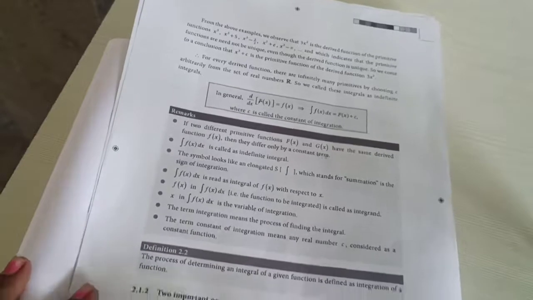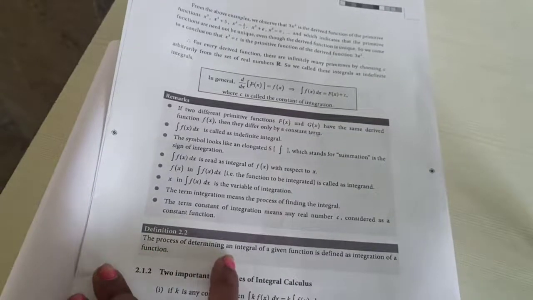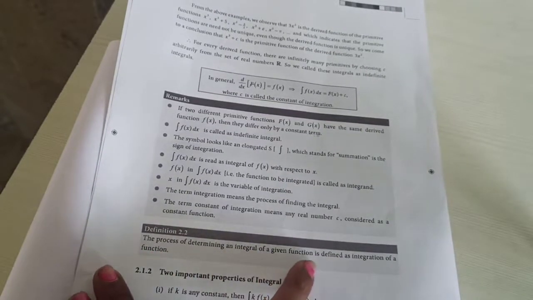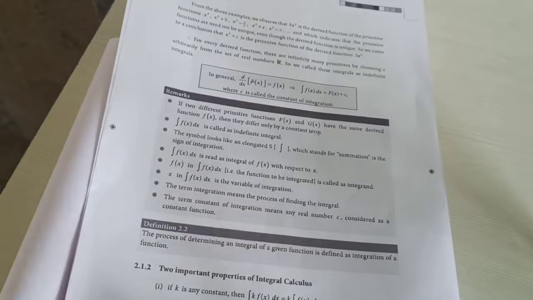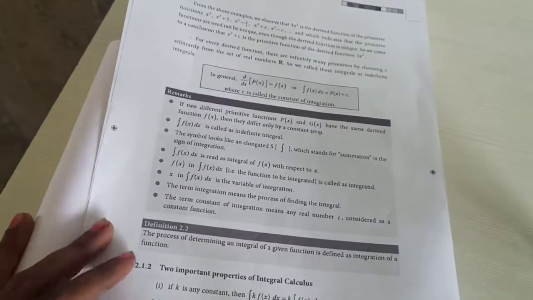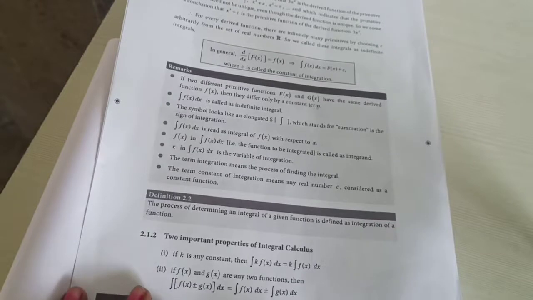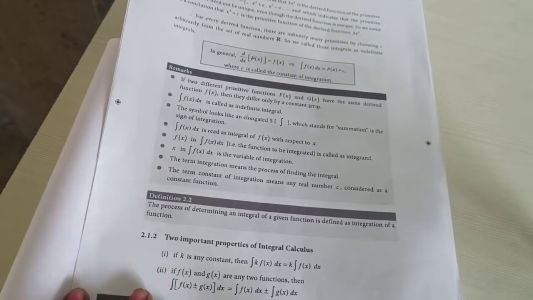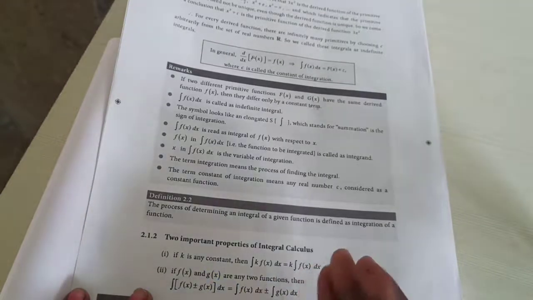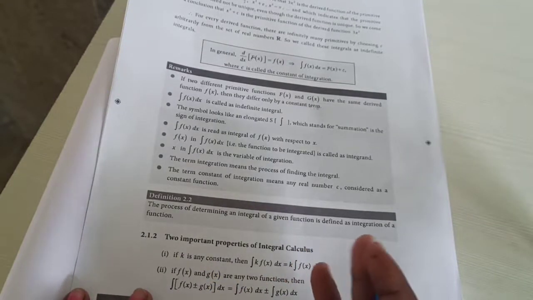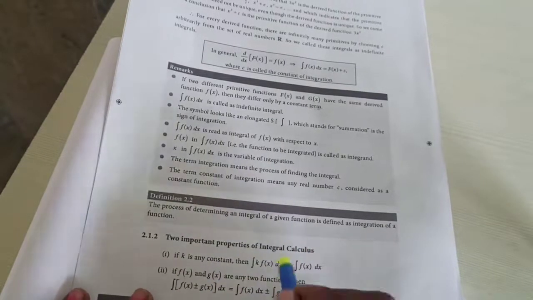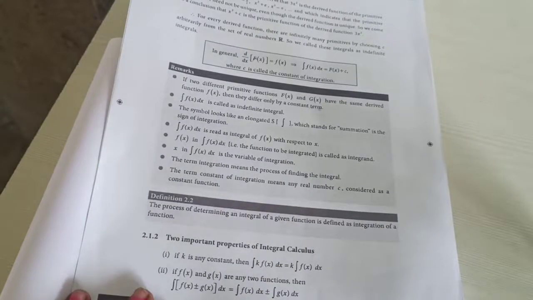Understand? Then the process of determining an integral of a given function is defined as the integration of a function. Then there are two important properties of integral calculus. This also they will ask in one word. If k is any constant, maybe a or b or c or any constant, we will take the constant outside of the integral.